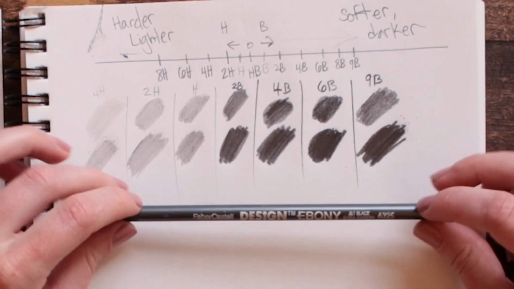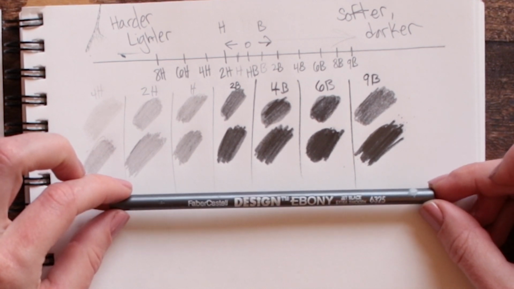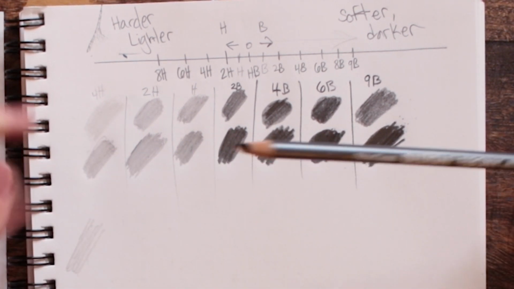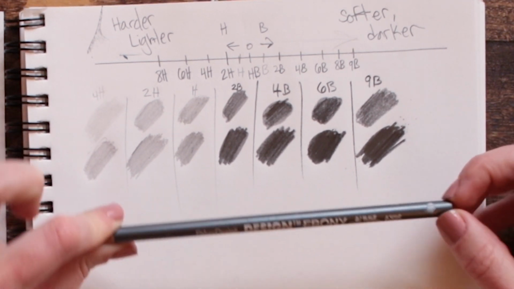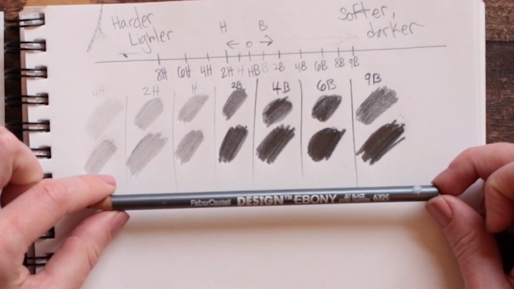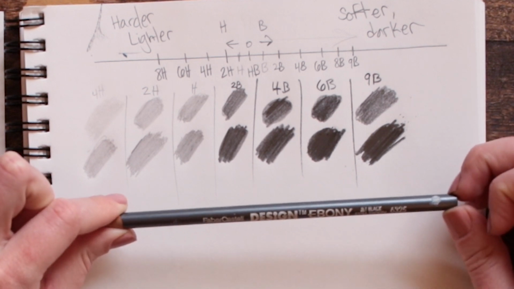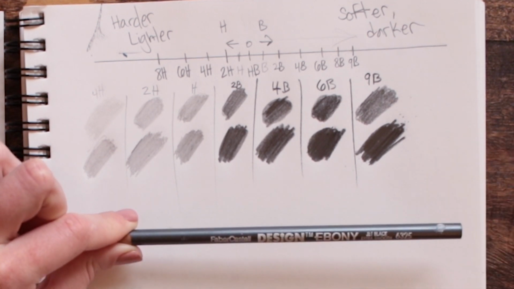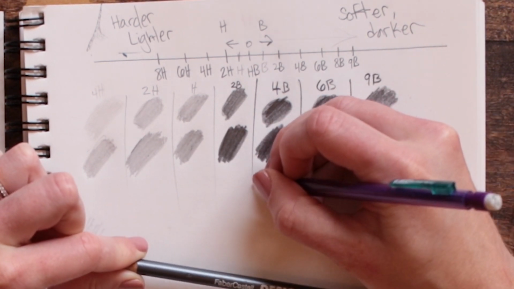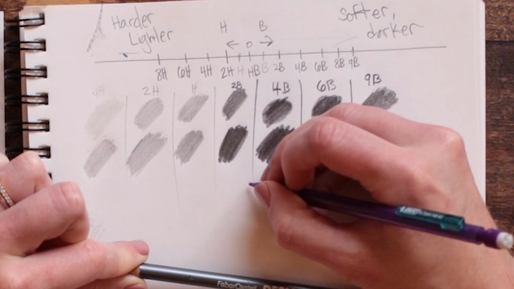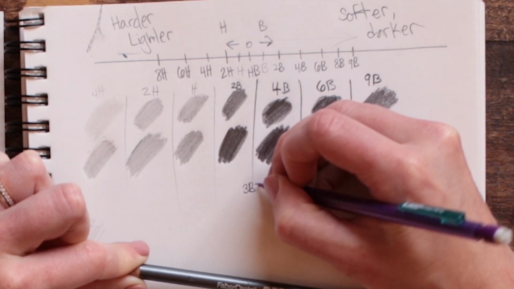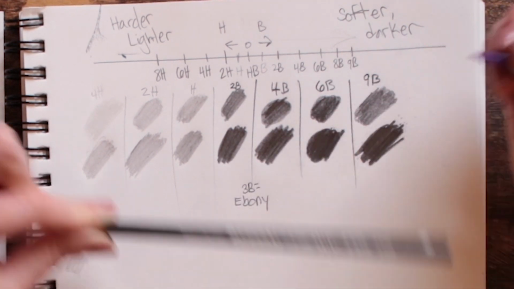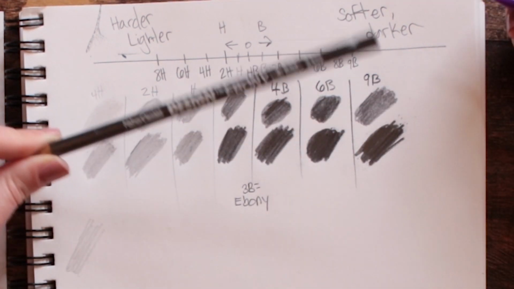Also, just for kicks, I thought I would show you this ebony pencil, which I just broke the lead, so I'm not going to draw with it. But I have tested these ebony pencils. These are a pretty good general drawing pencil, and what I have discovered is that an ebony pencil is just about the same as a 3B. So that's a good one to have if you're just going to have one pencil.